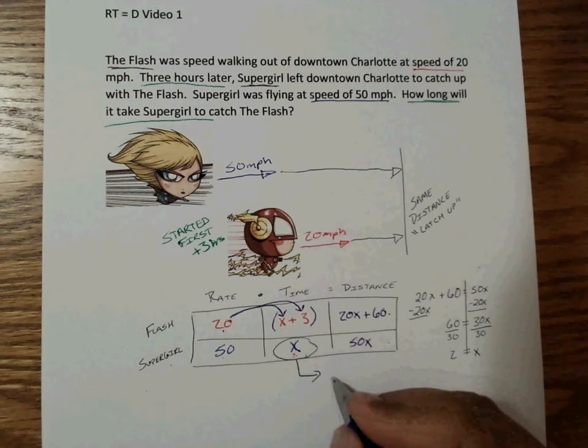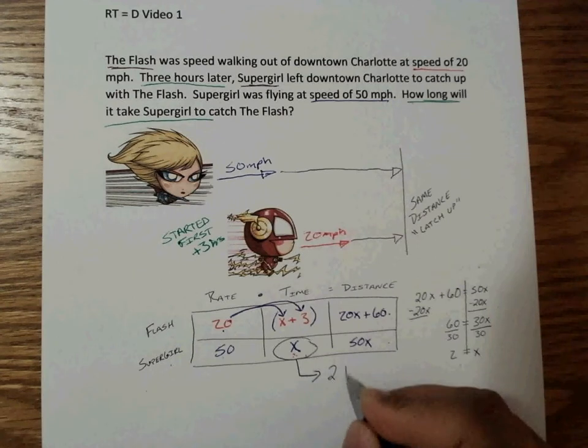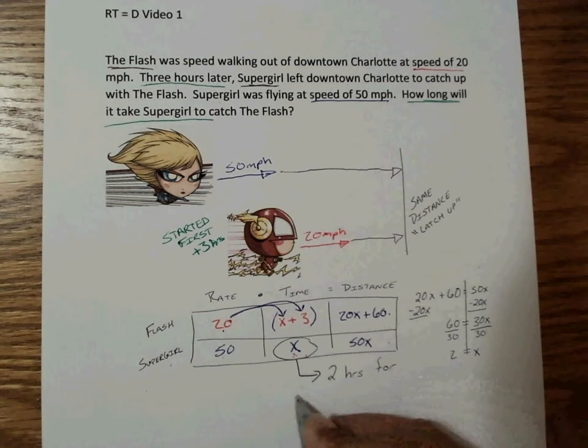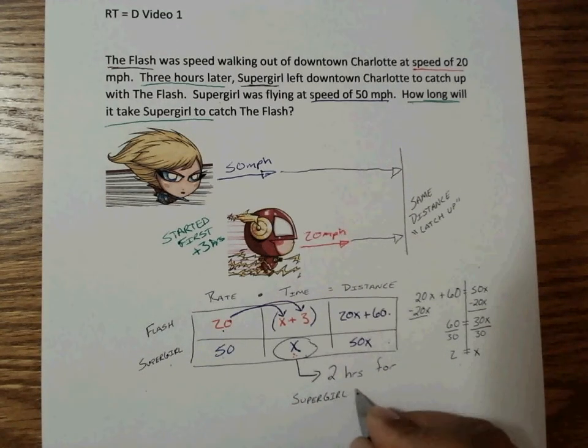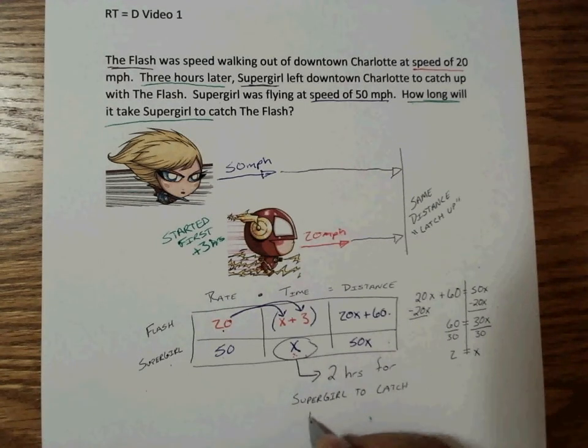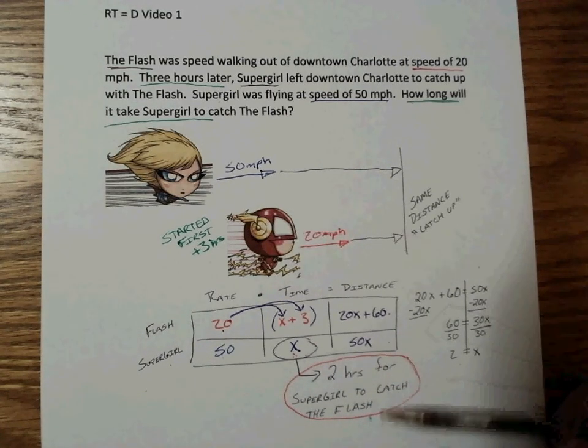So we know x is 2. So we know it will take 2 hours for Supergirl to catch the Flash. And that right there would be our answer.